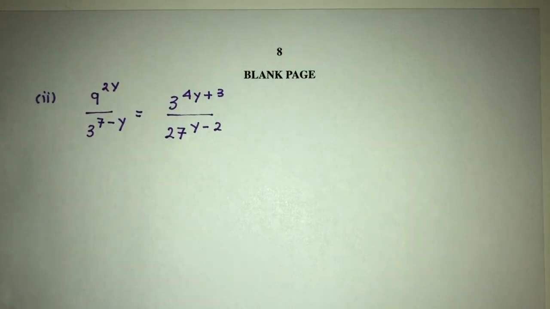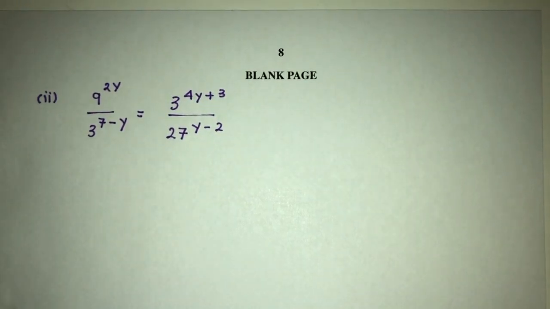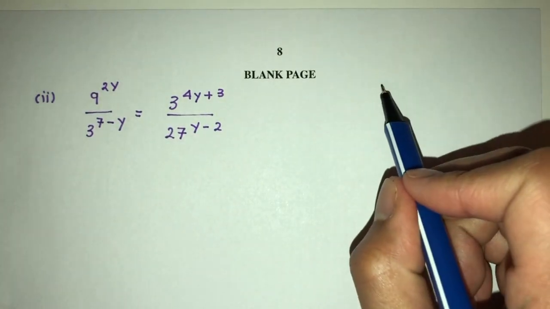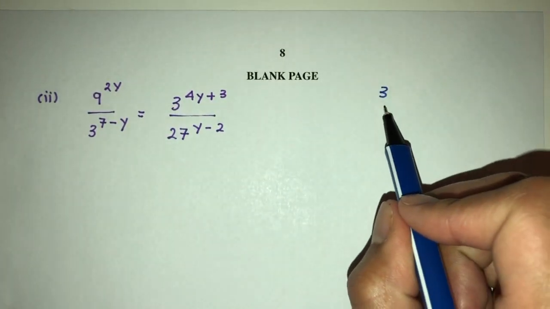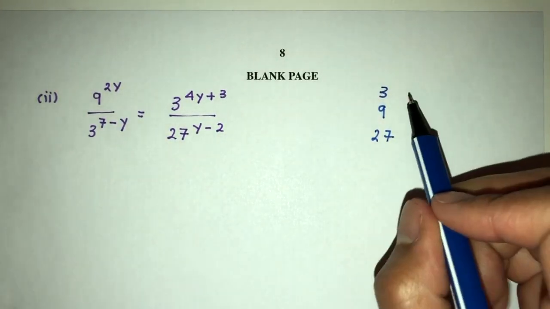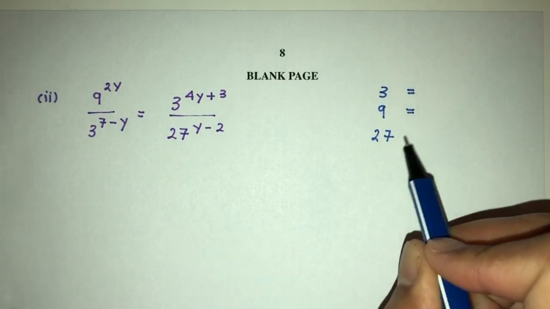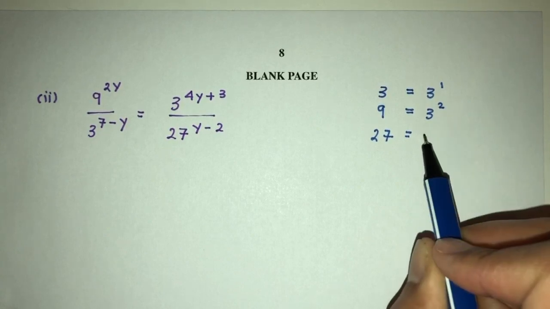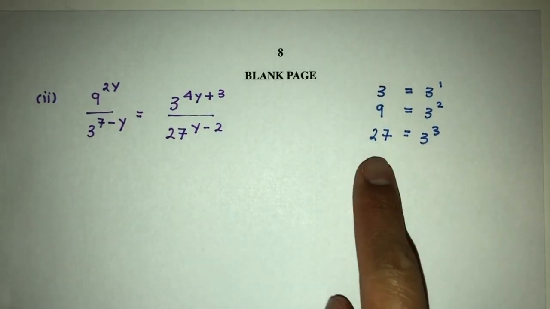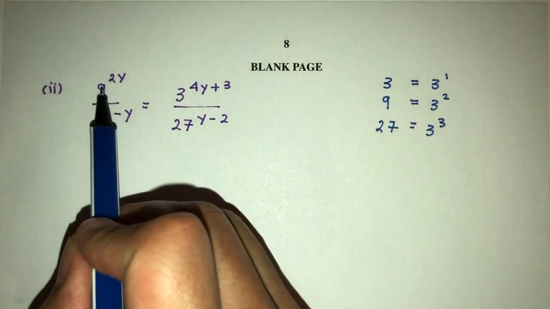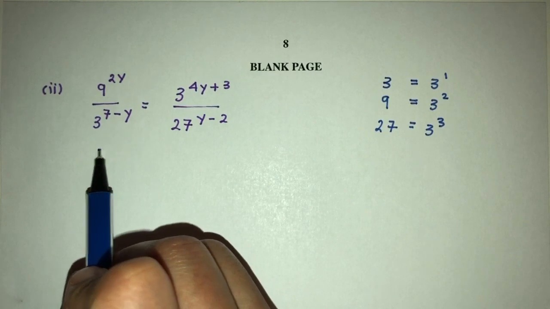Now usually if you do many questions, by observation you will be able to see something is common here. Look at the base. What do we have? We have 9. We have 3 first. 3 is the smallest. We have 9 and we have 27. So what do we realize about the base? They are all powers of 3, if you think. This is 3 power 1. This is 3 power 2. This is 3 power 3. So let's replace all those different numbers by the same base. That's the main idea here. So 9 will be 3 power 2 times 2 will be 3 power 4.